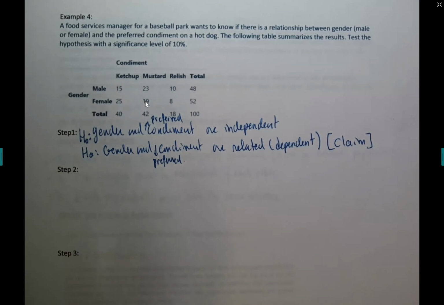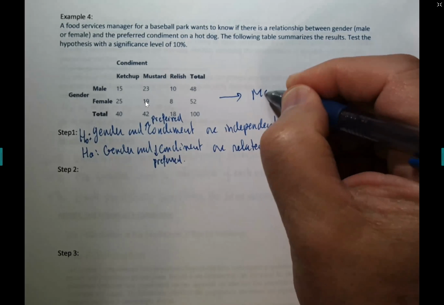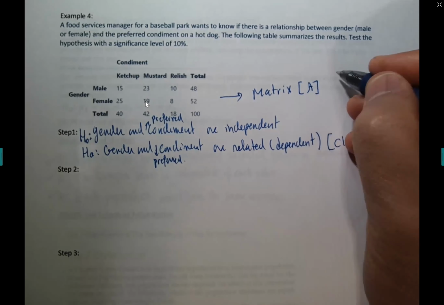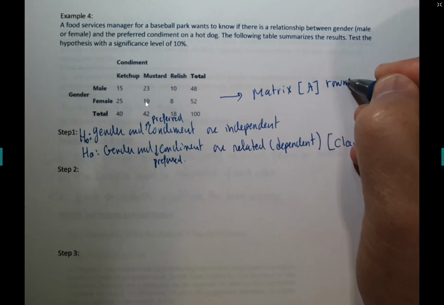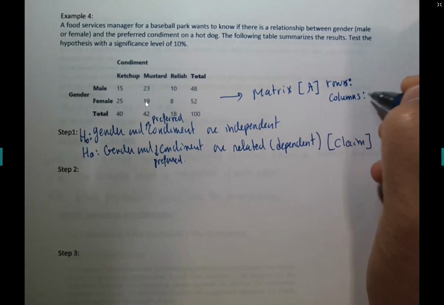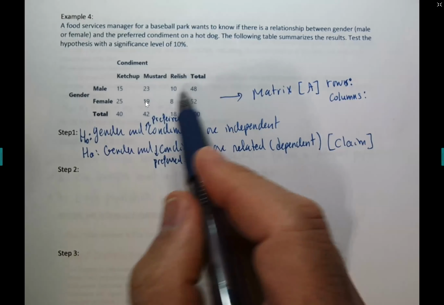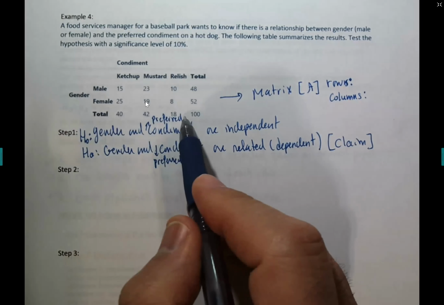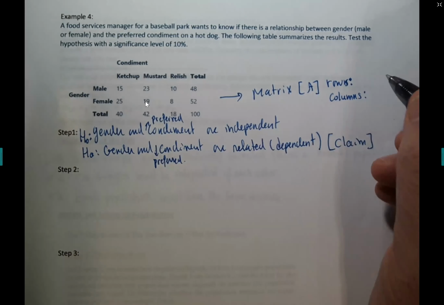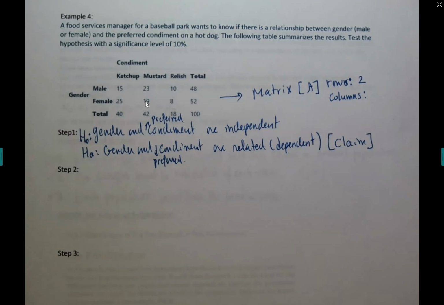Okay. And now, guys, we're going to put this in matrix A. And let's decide how many rows and how many columns. Before you do it, you guys agree with me there should be 2 rows, male and female. Don't count the total. Total is not counted as a row. I just did the total here if you do the work by hand. So rows is 2. And can you tell me, guys, how many columns are there?